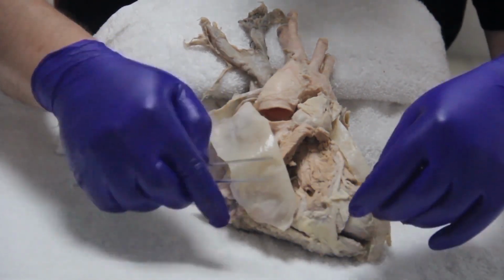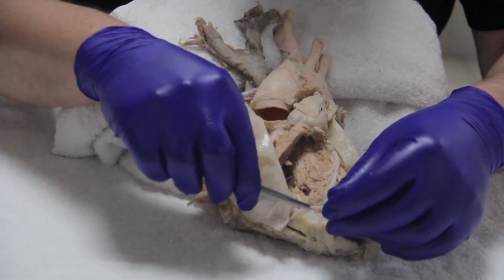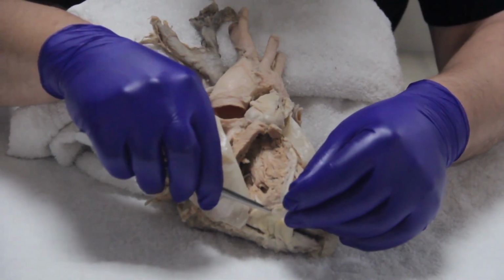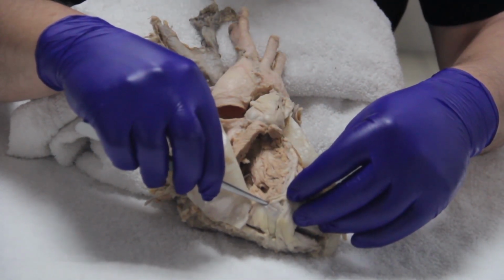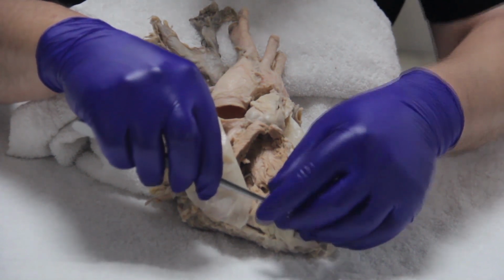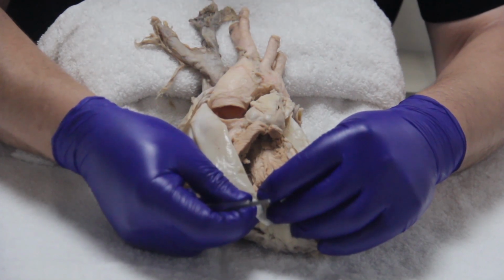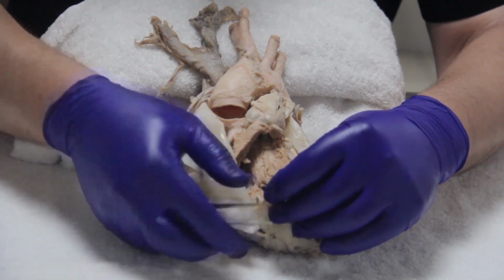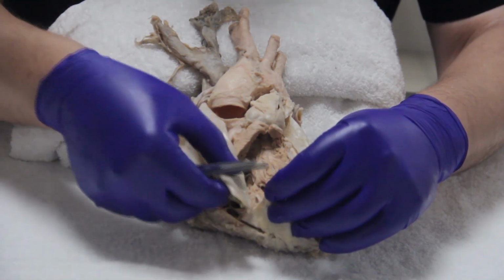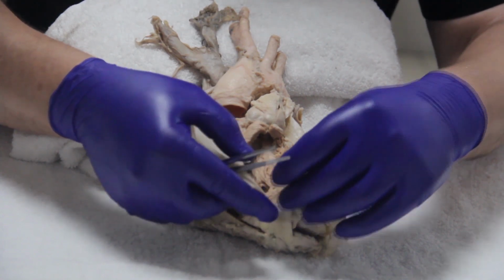Now, the visceral layer of serous pericardium is somewhat these guys here. It's really thin, and the visceral layer is the one that covers the heart. It is also called the epicardium, and in between these two layers there's a space, called the pericardial cavity, where the serous fluid travels.